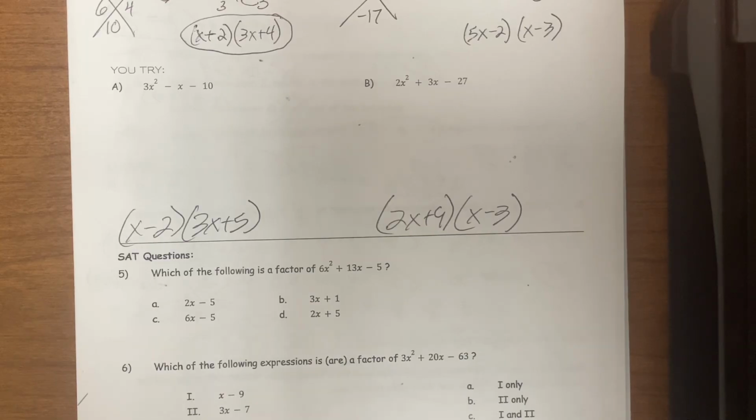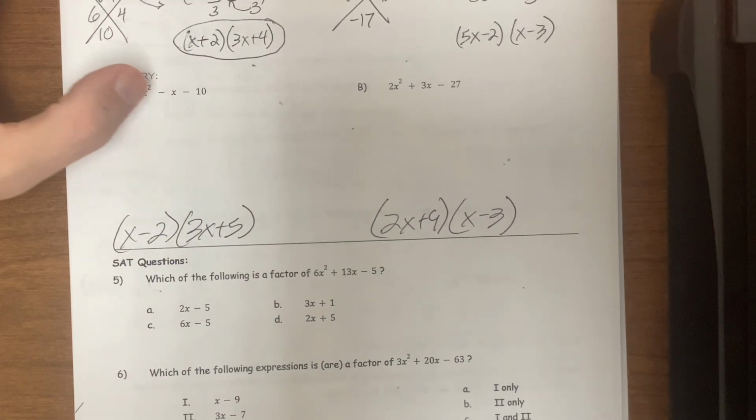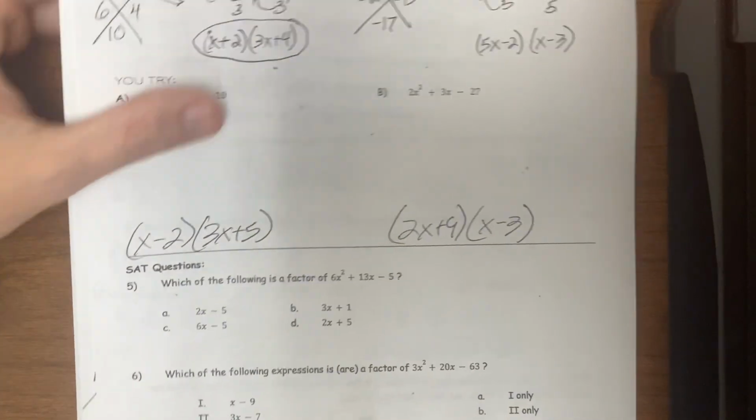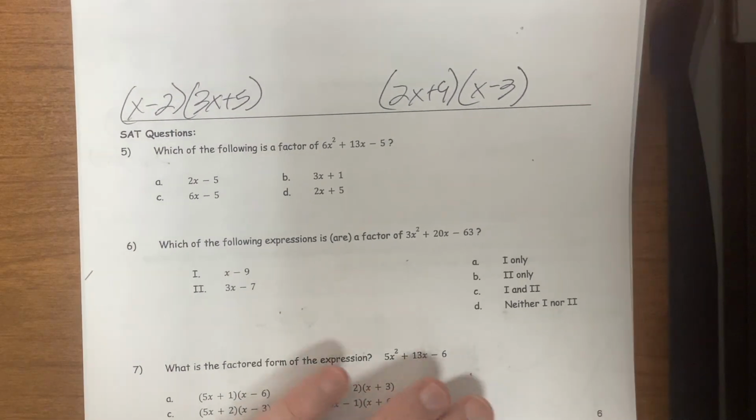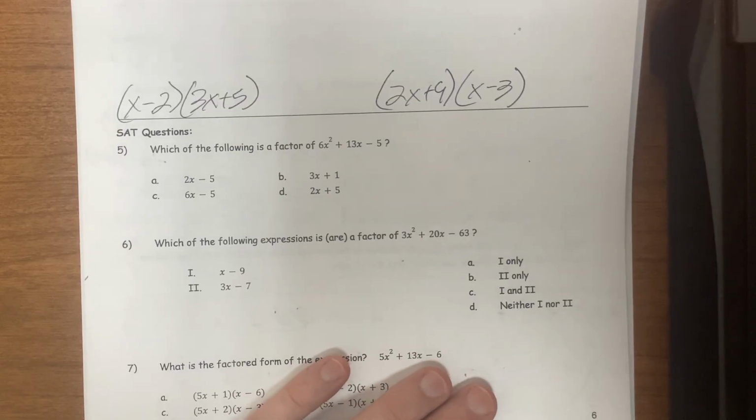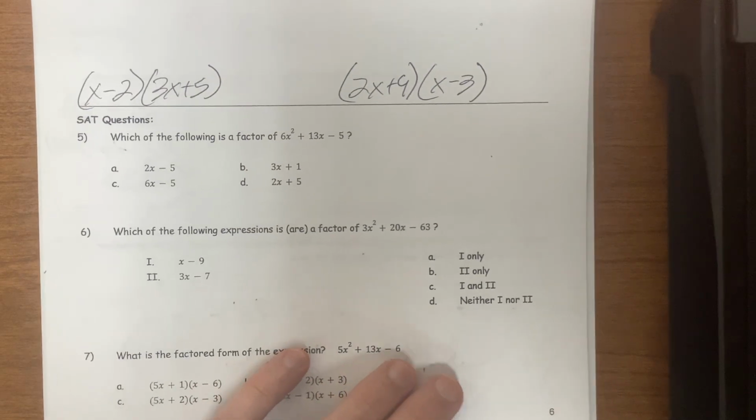So now, before we hop off here, guys, and get into homework time, I'm pretty sure, yep, because the next page is 2.3b. But let's go ahead and talk about some SAT questions here. So number 5, it asks, hey, which of the following is a factor of 6x squared plus 13x minus 5?